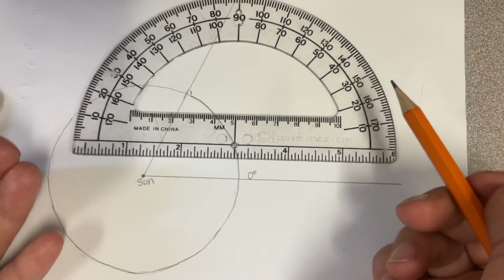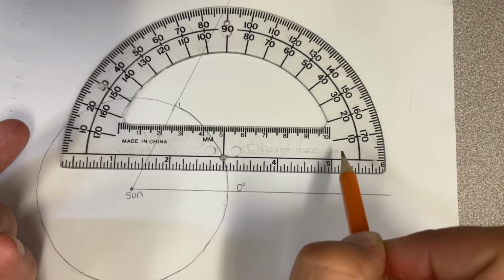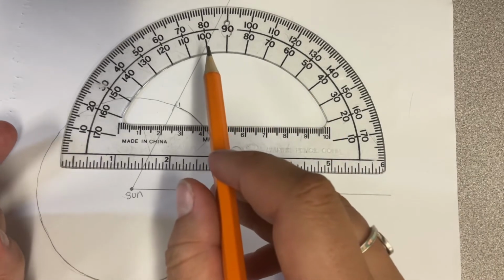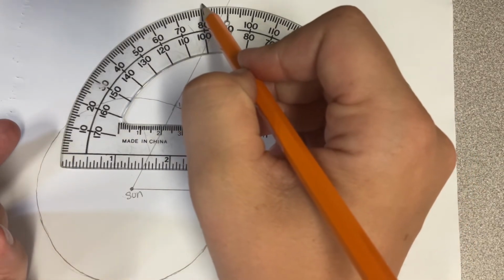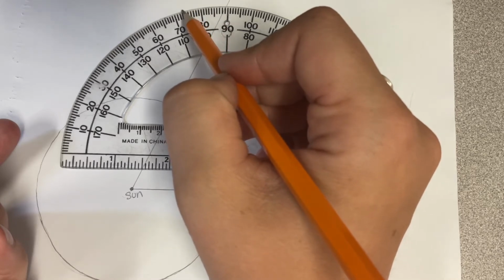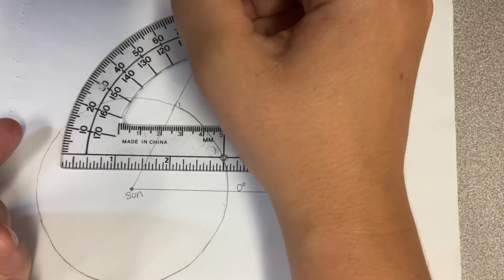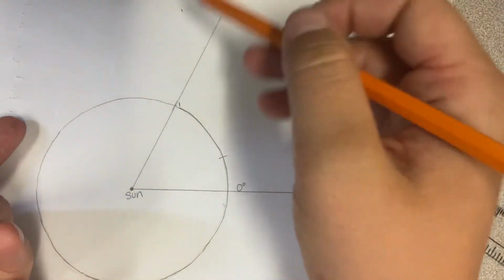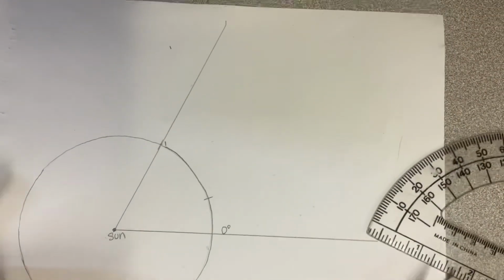Then plot 107 degrees. Remember, we're starting at 0, going up to 100. Okay, here's 100. Now I'm going 105, 106, 107. It's somewhere right here. I just make a little tick mark out in space. Mars is out in space here, so I can just put a tick mark there.